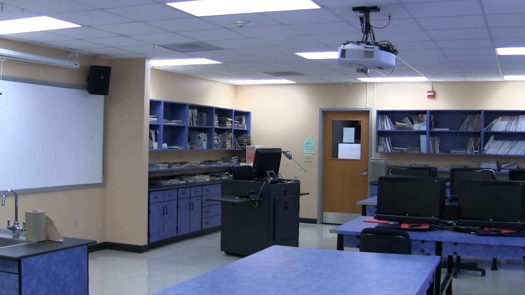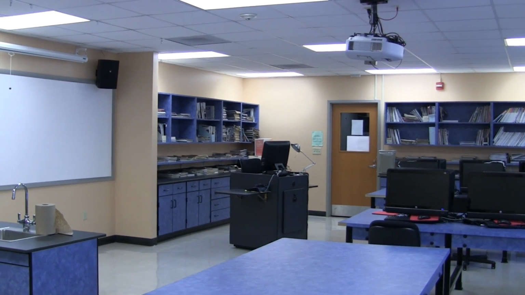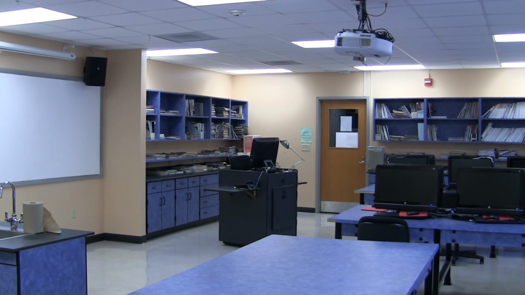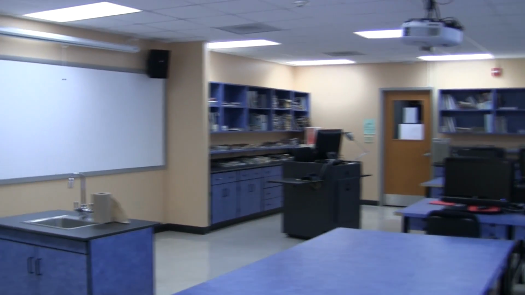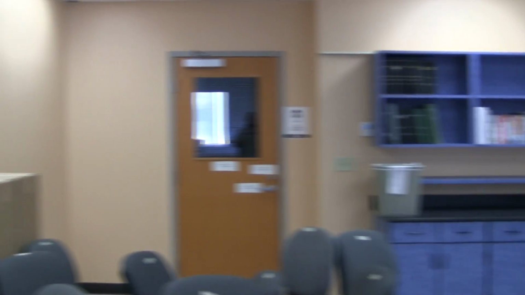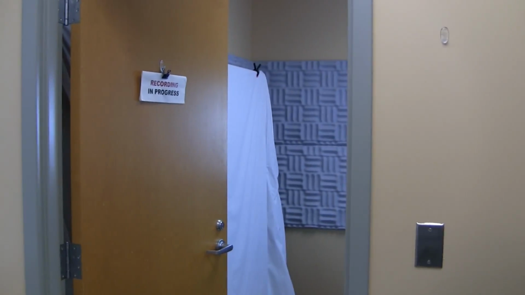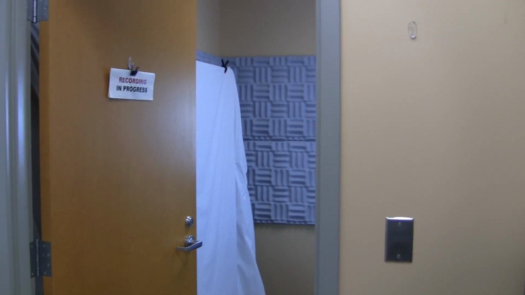I'm here in Ward 114 where you're going to be doing your webcam production, webcam recording. And you may or may not remember, but in the corner of Ward 114 is the webcam room. You can see it's got a sign on the door.